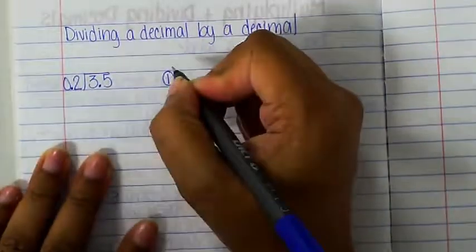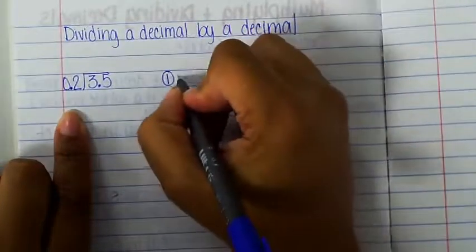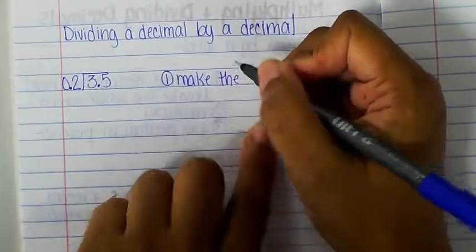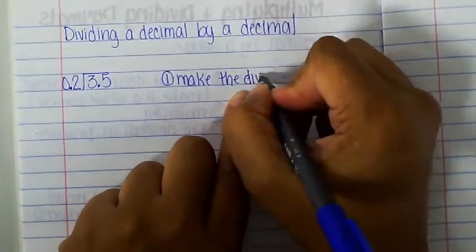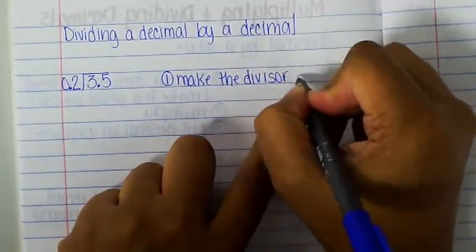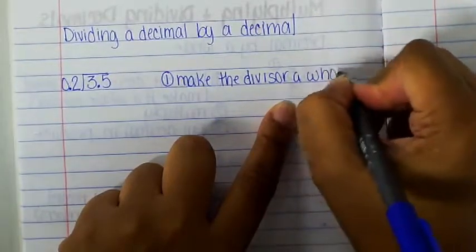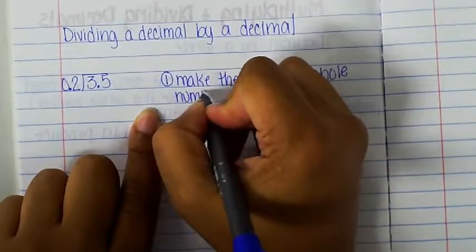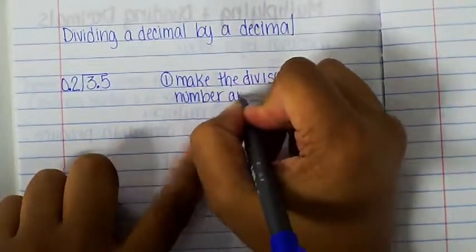Step 1. Make the divisor a whole number and record.